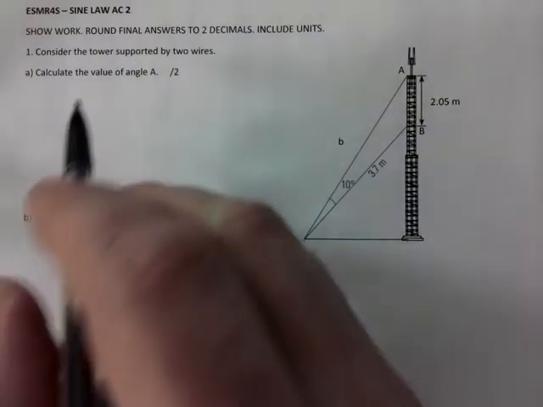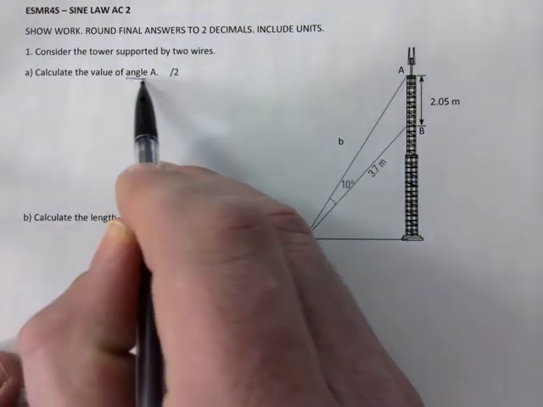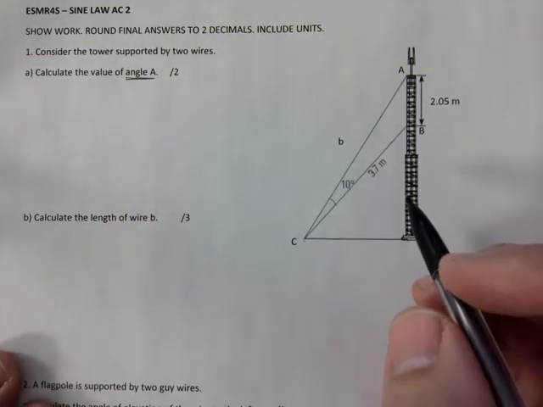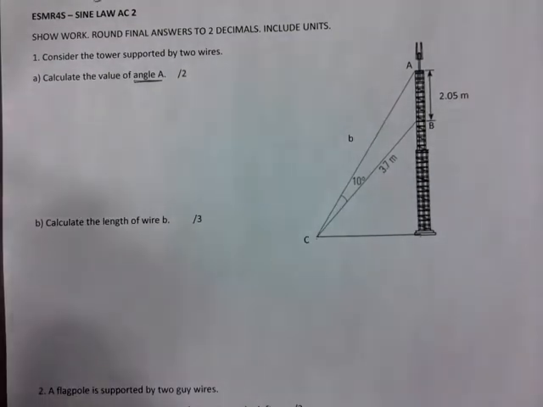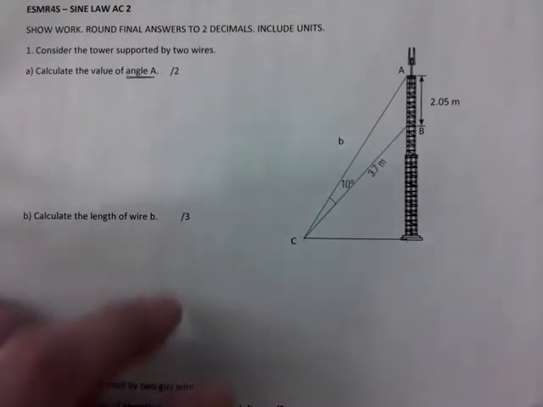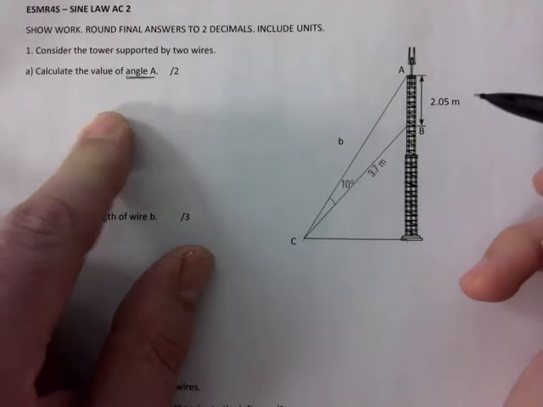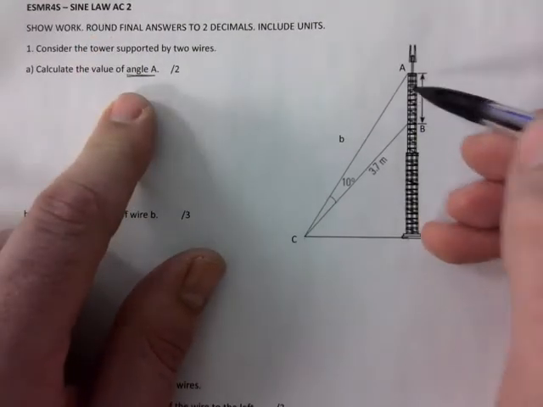First one is calculate the value of angle A, right? We're just correcting the assignment, just follow along. So angle A is right here.